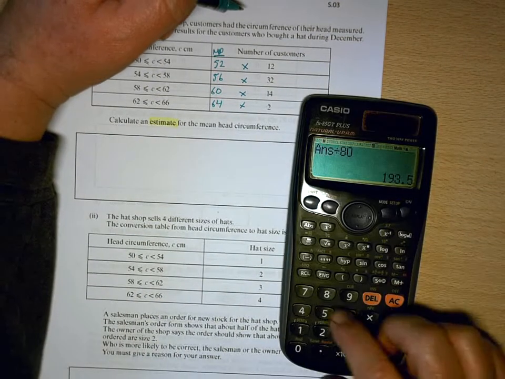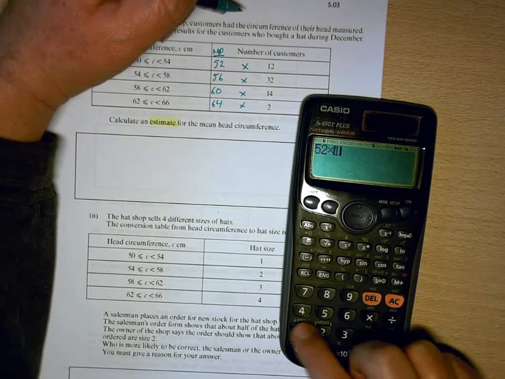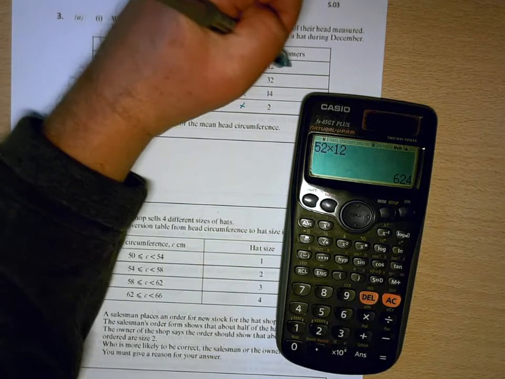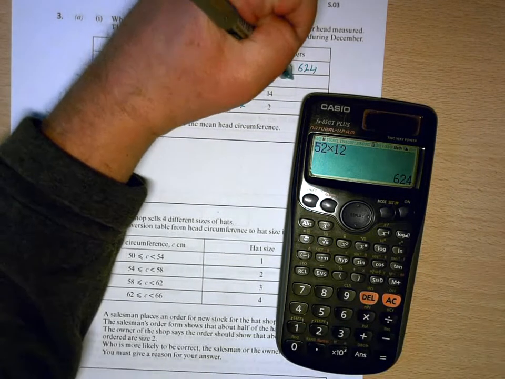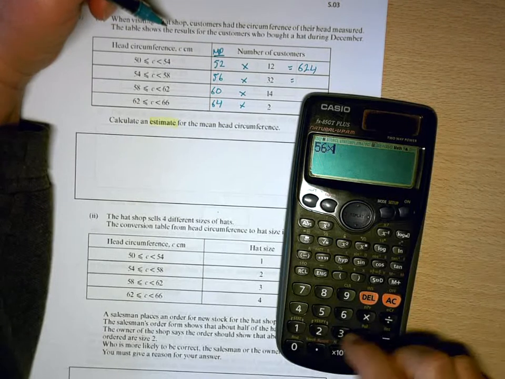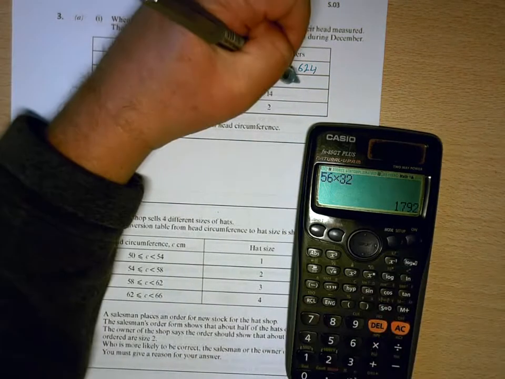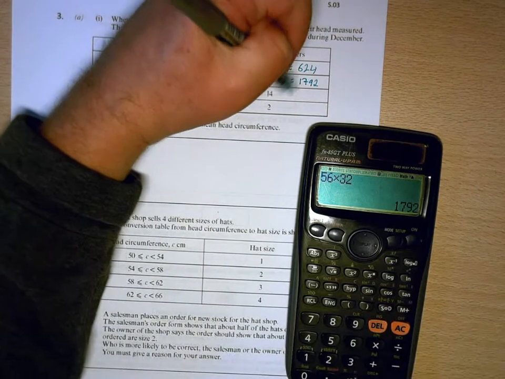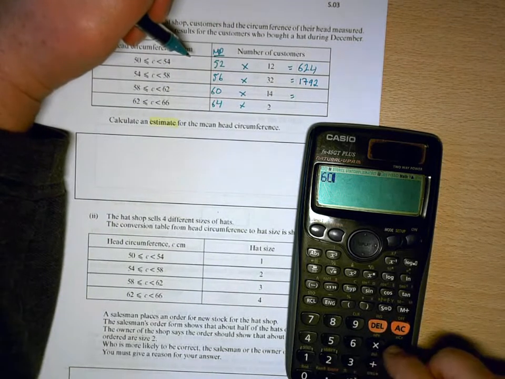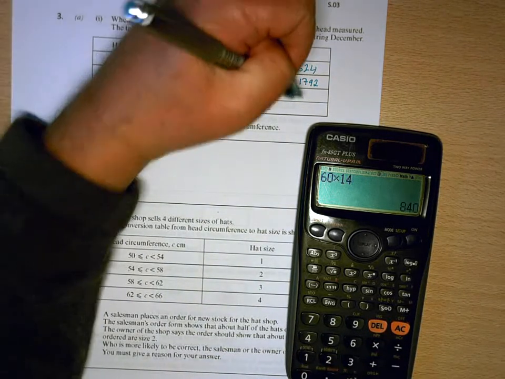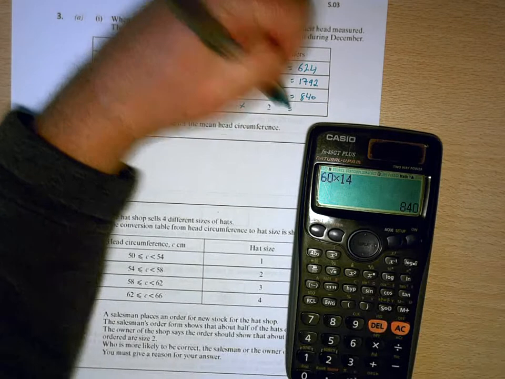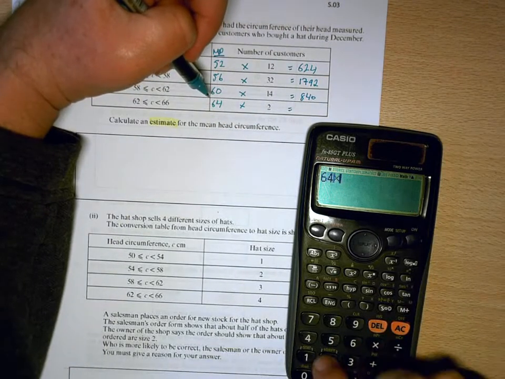So I'm going to multiply now each of these. So 52 times 12, 56 times 32, 60 times 14, and 64 times 2.